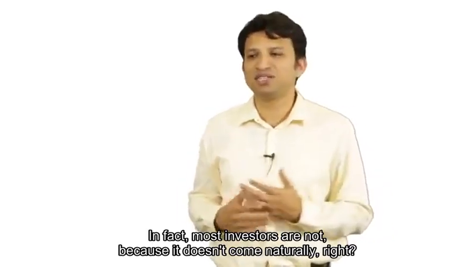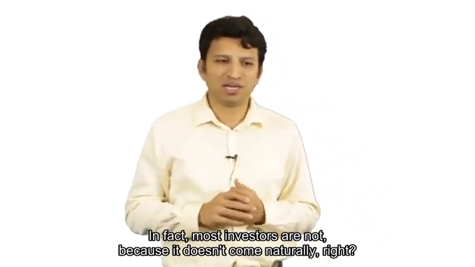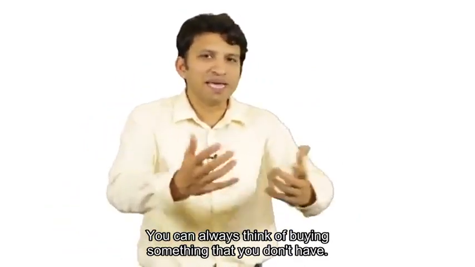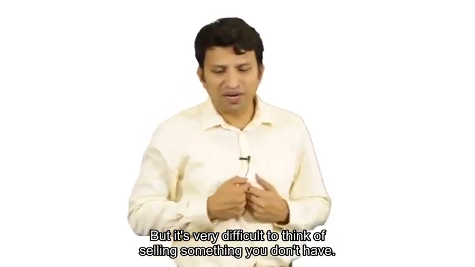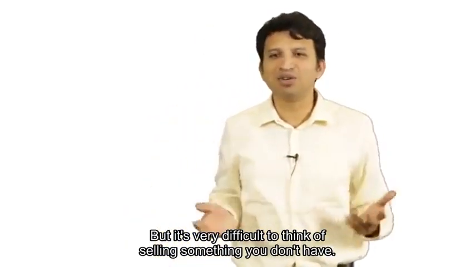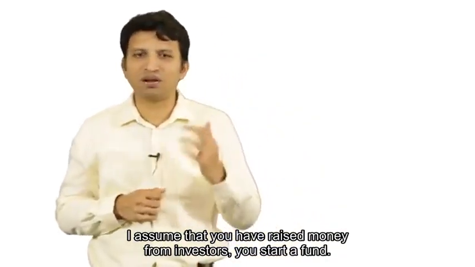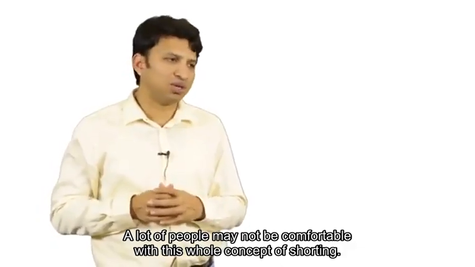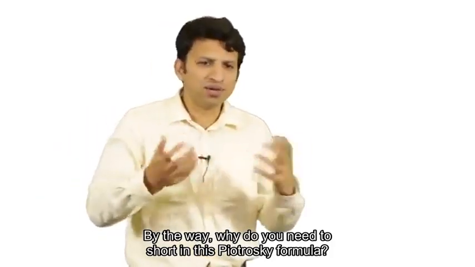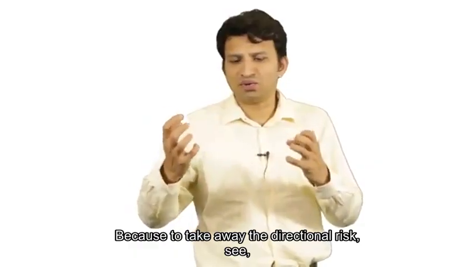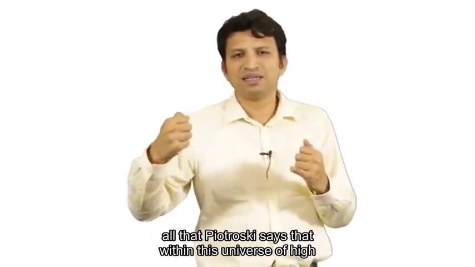In fact, most investors are not, because it doesn't come naturally, right? You can always think of buying something that you don't have, but it's very difficult to think of selling something you don't have. Assume that you have raised money from investors, you start a fund. A lot of people may not be comfortable with this whole concept of shorting. By the way, why do you need to short in this Petrosky formula? To take away the directional risk, right?